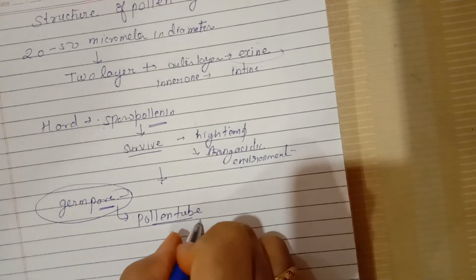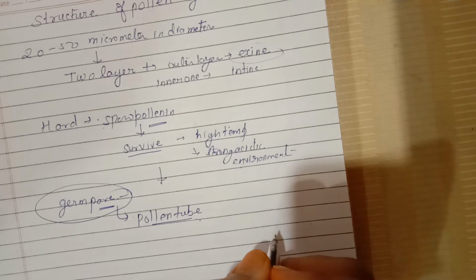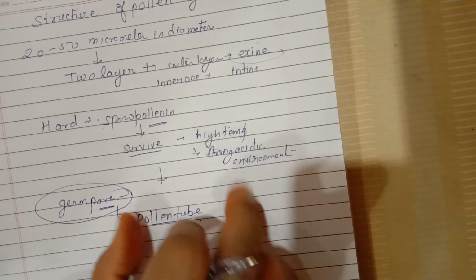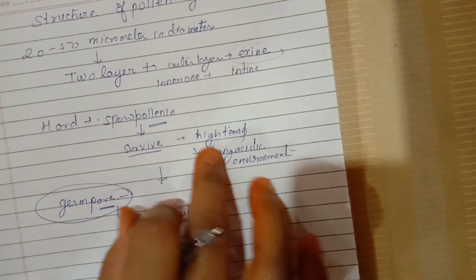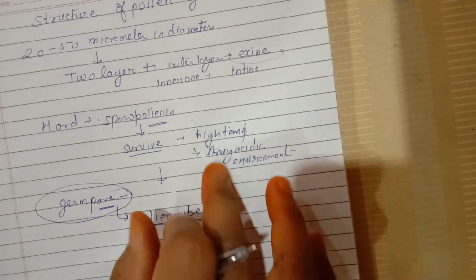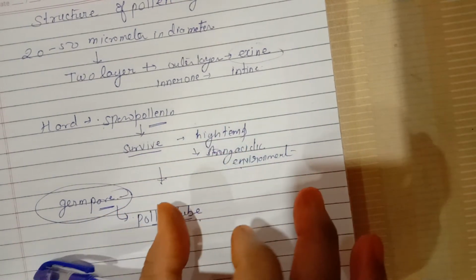In the NCERT, there is a question: why do you think the exine should be hard? Because it will protect the pollen grains in harsh conditions, as there is a layer of sporopollenin which can survive high temperature as well as an acidic environment.